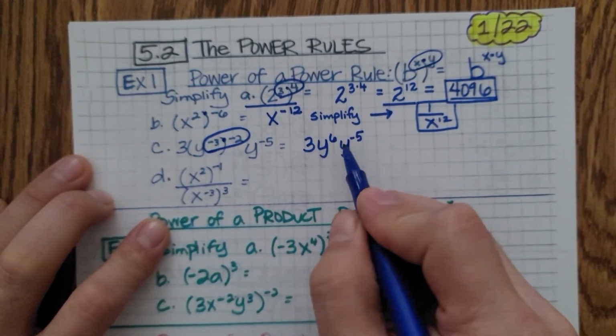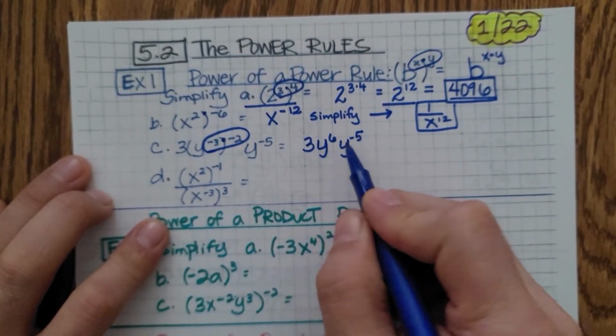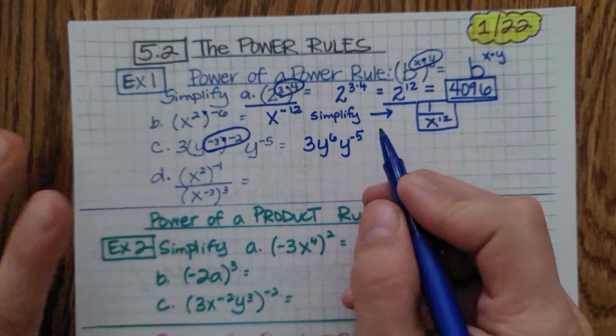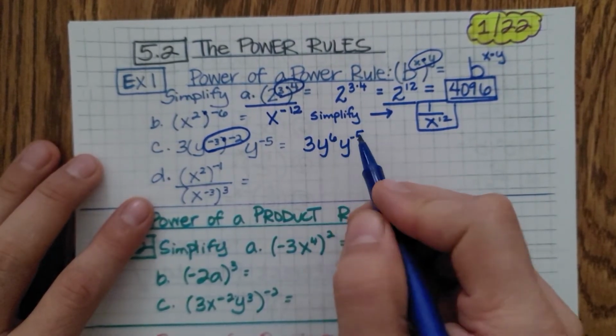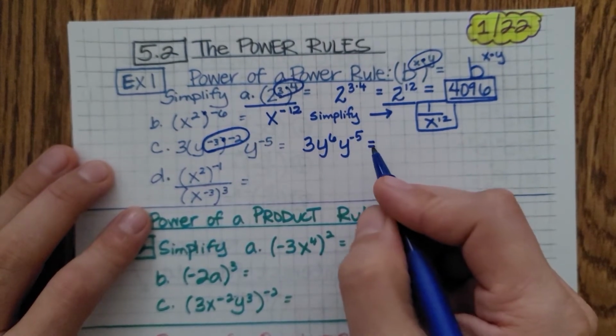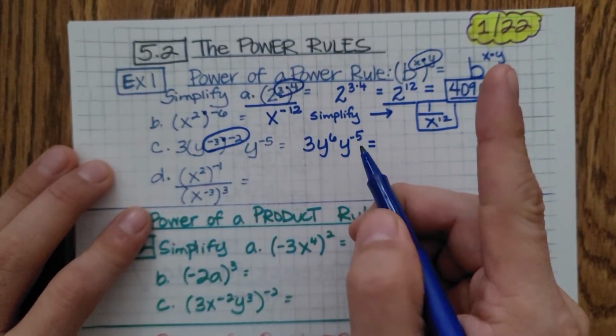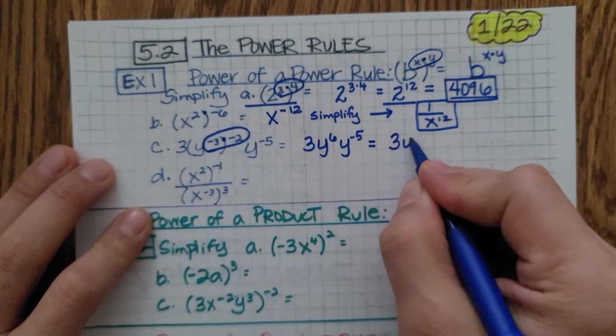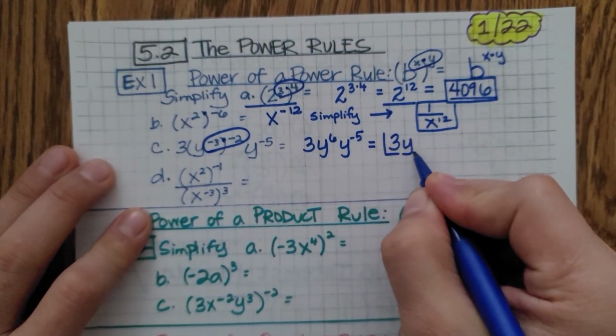Remember the product rule from yesterday says add your powers. You'd be like, Mister, don't you put that? No, just add your powers. Yeah, you can do it the other way, but this is the quickest way. 6 plus negative 5 is 1. Our final answer is 3y to the first, or simply 3y.